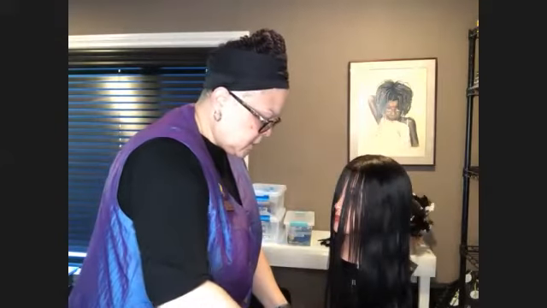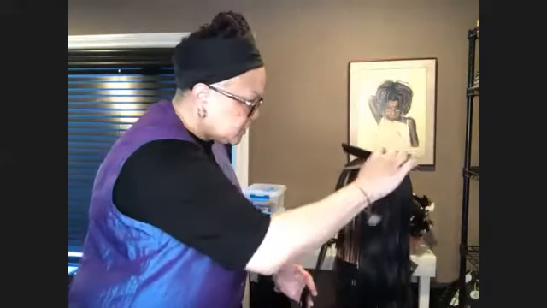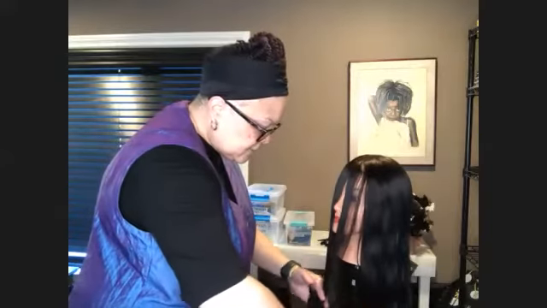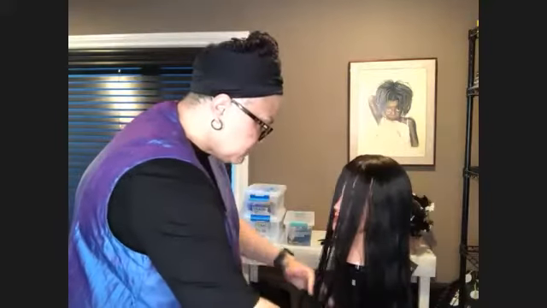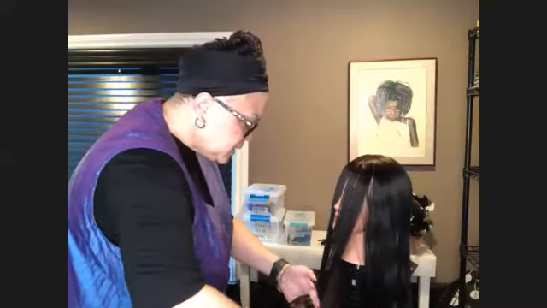Check your guide. A little bit fine here. Make sure you get enough hair to check from side to side. Got a knot in here.